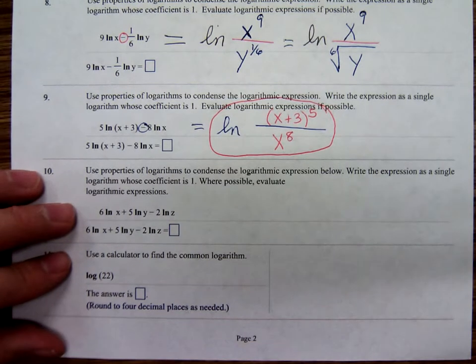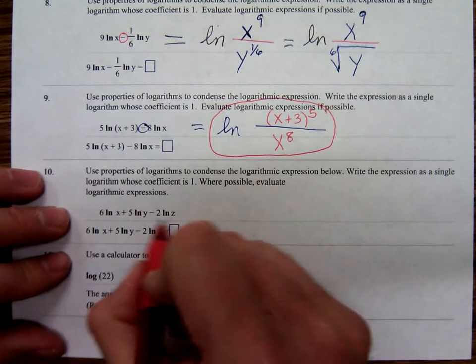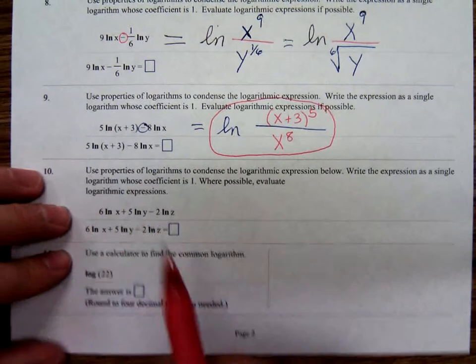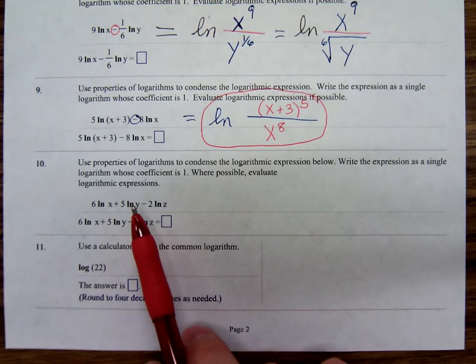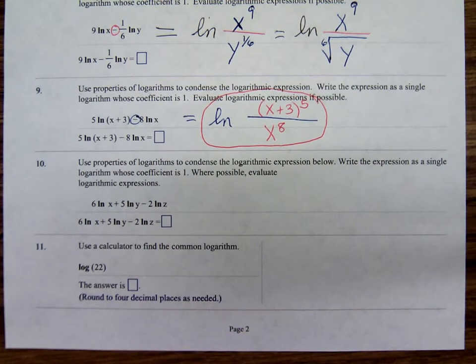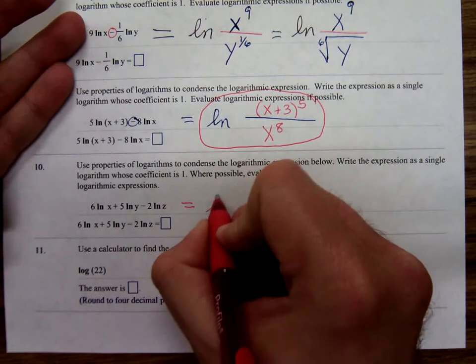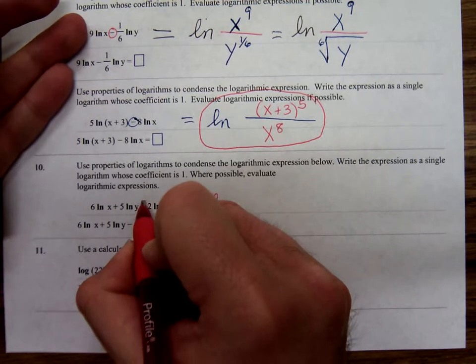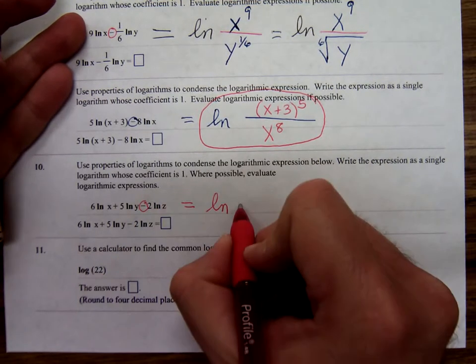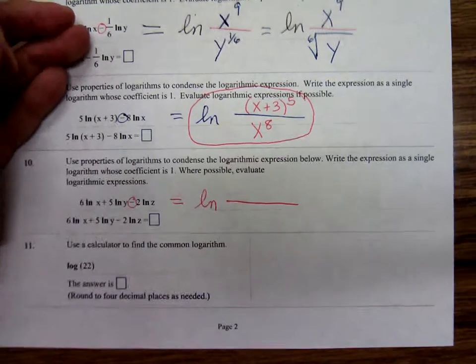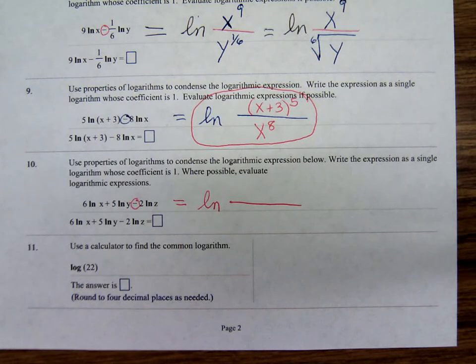If at the beginning of class I'd given you this problem, you'd be like, what the heck am I going to do here? So here you write ln, and because of that circled minus, there's a fraction bar. This is really the last one I'm going to do.